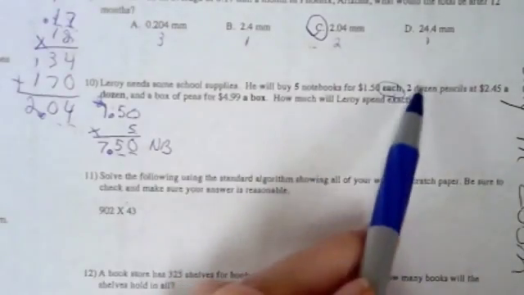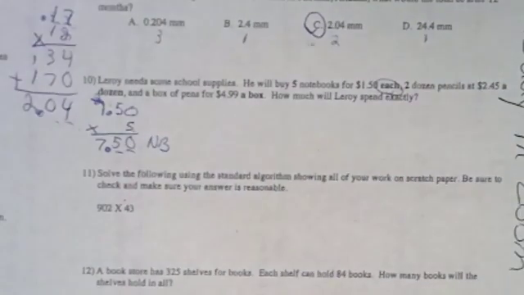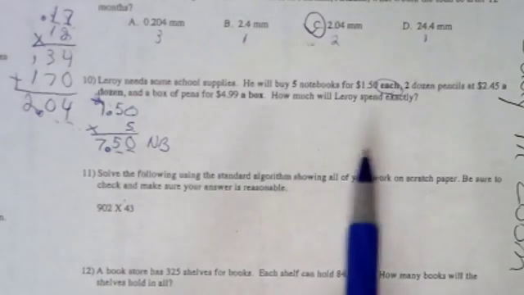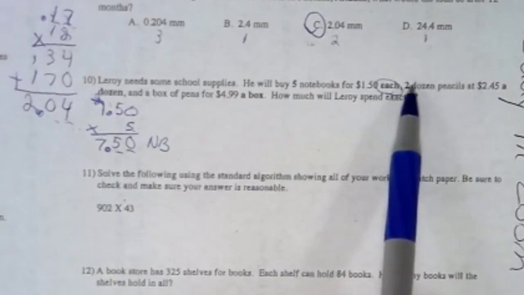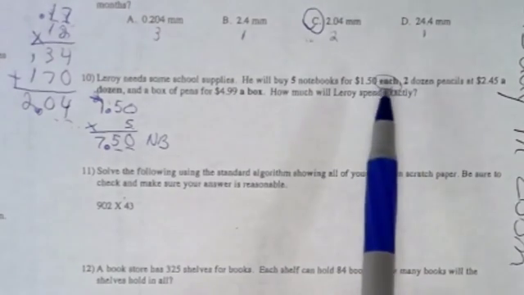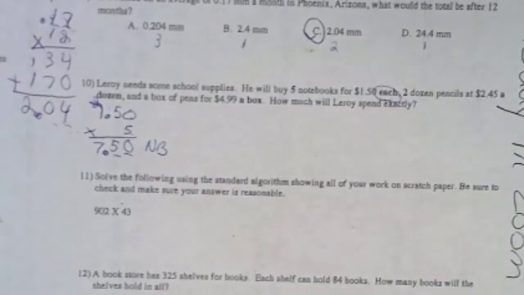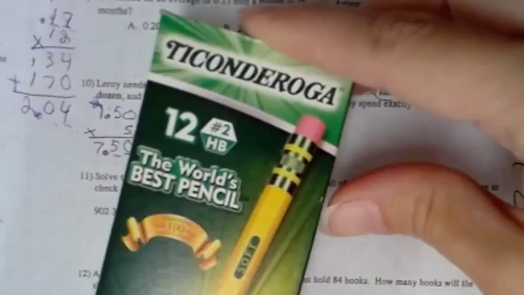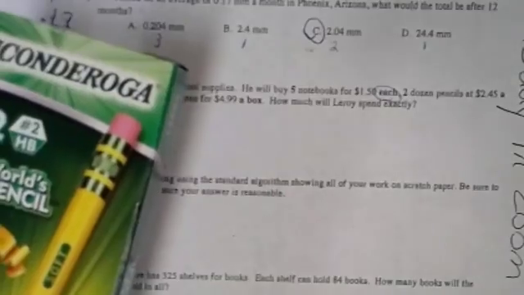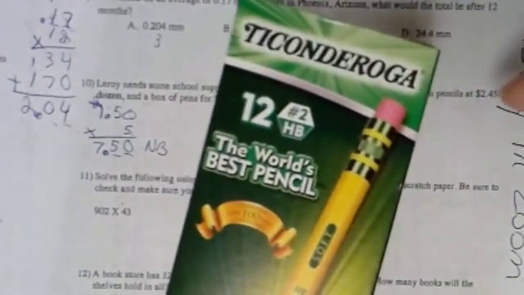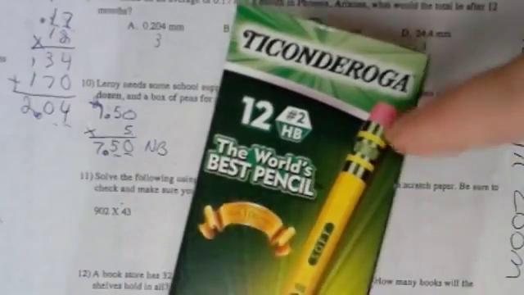Next it says he buys 2 dozen pencils at $2.45 each. A lot of kids get confused because they're thinking they have to multiply a dozen times 2. It's like when you buy pencils, they come in a box or in a bag, and there's a dozen in it. For example, here we go. Good example. Here's a box of pencils. There's a dozen in here. I'm not going to pay, what is it, $2.45 for every single pencil in this box. I'm going to pay $2.45 for the whole box.